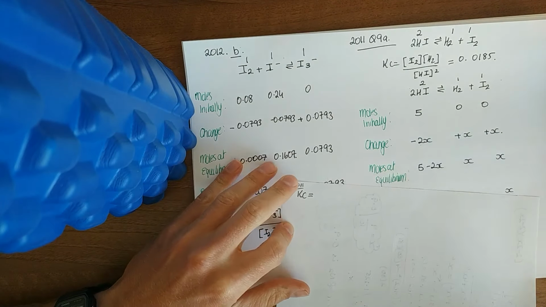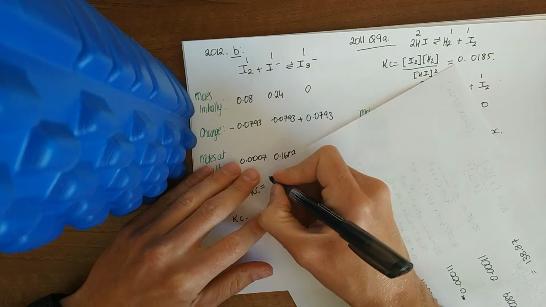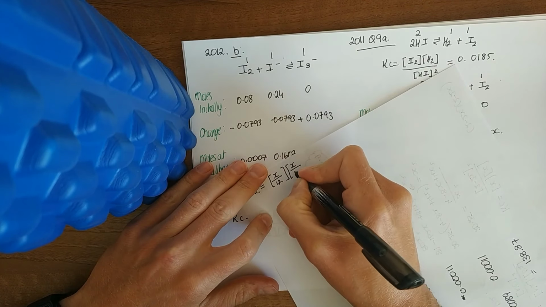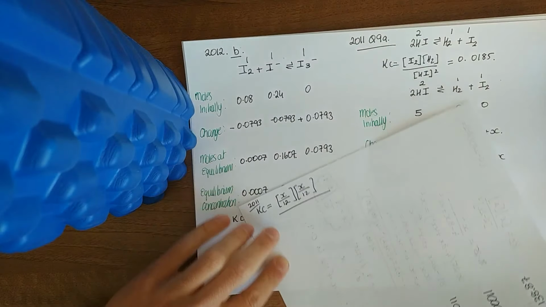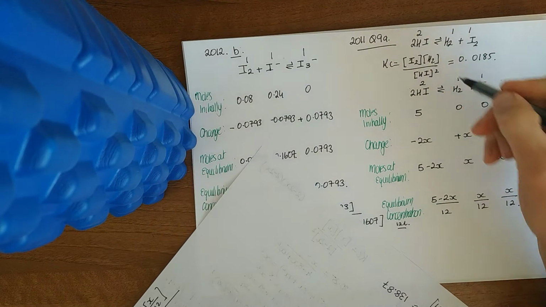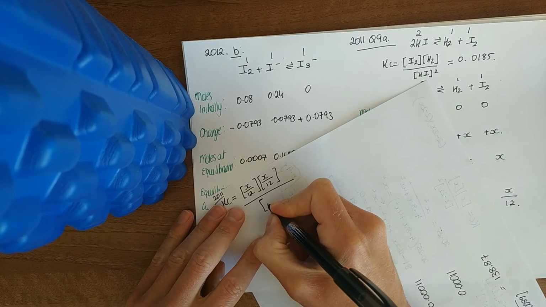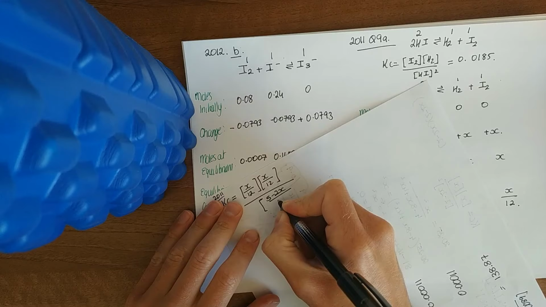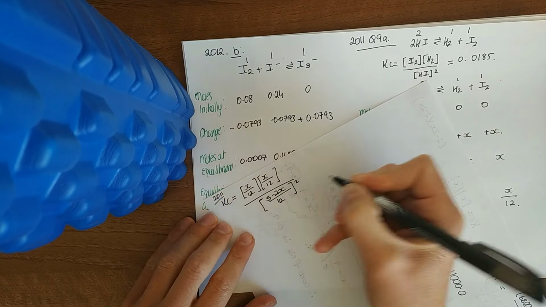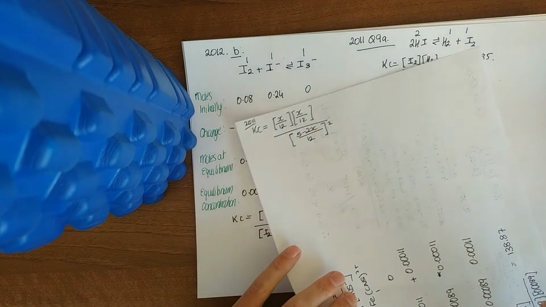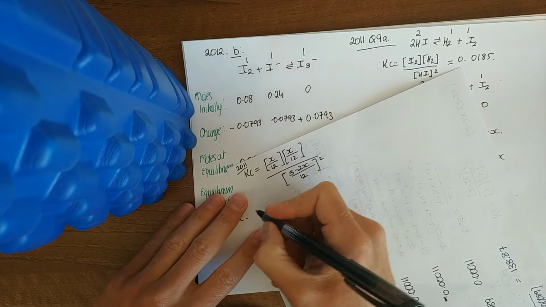is equal to our H2, which is x over 12, and our I2 is the same, x over 12, all over 5 minus 2x over 12 squared, which I always forget them sort of things. 5 minus 2x. Yeah, looks good enough. Now we know our KC is 0.0185.